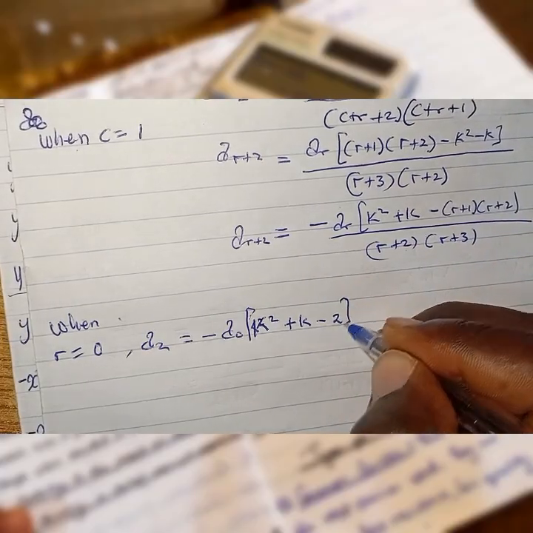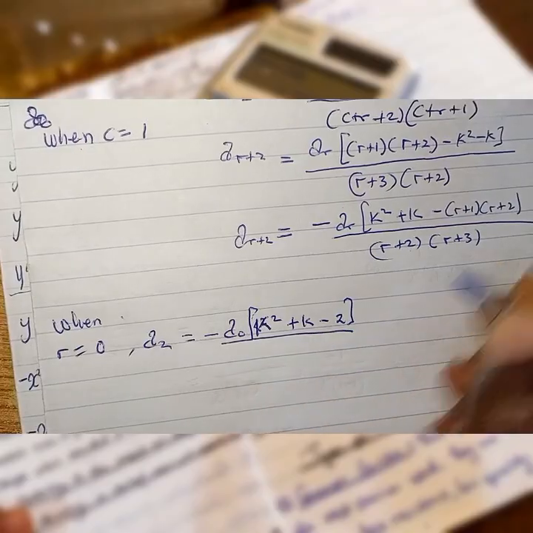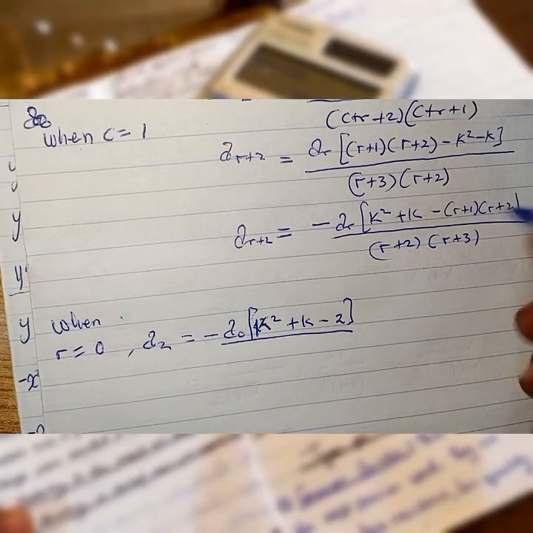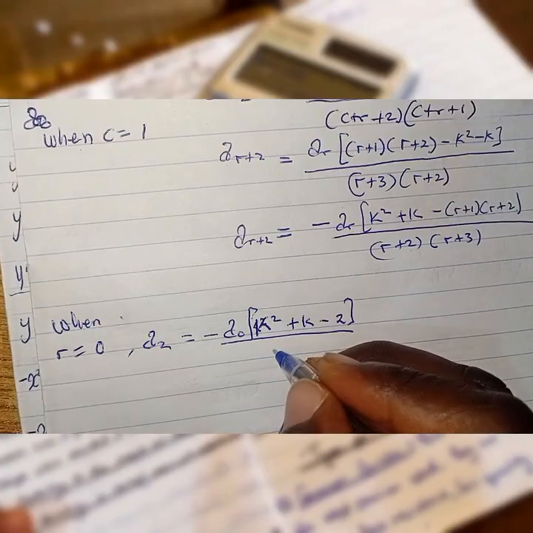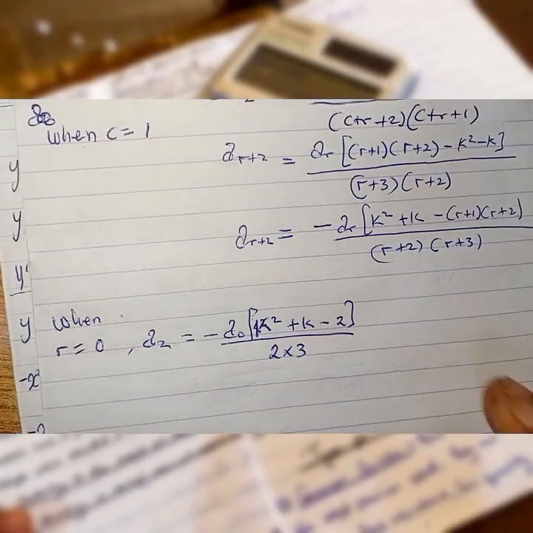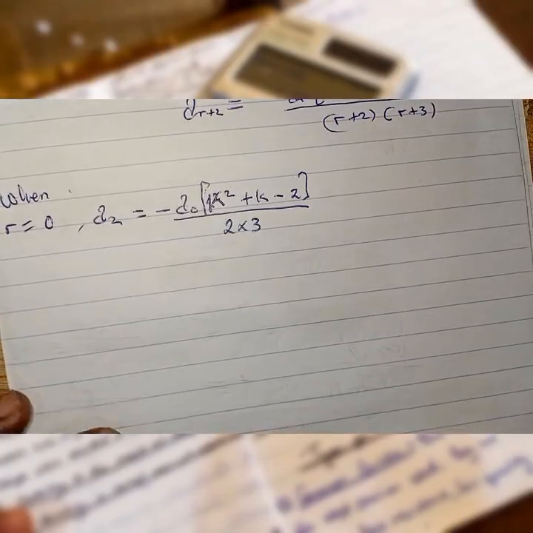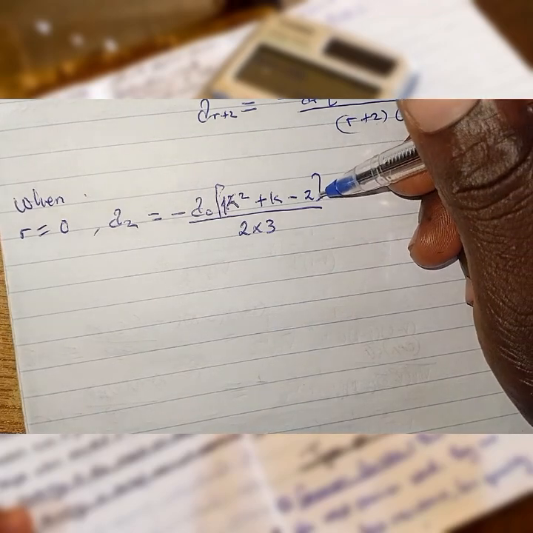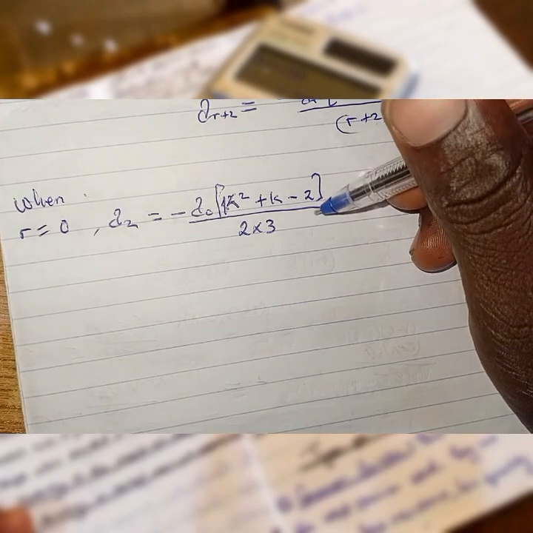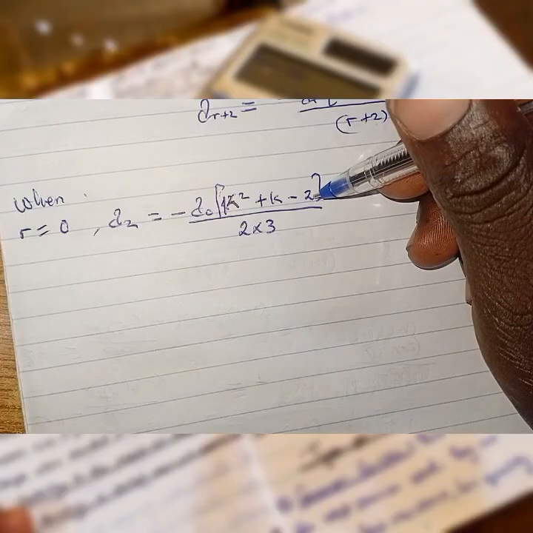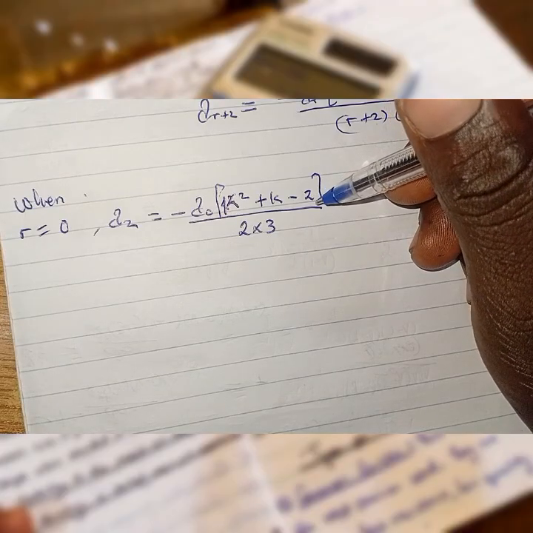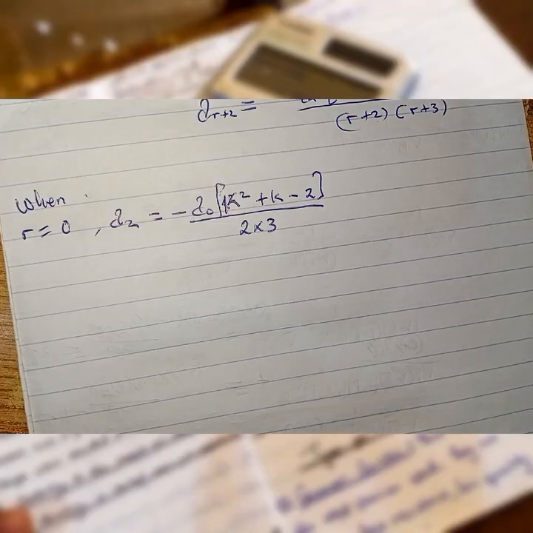We have this because 0 plus 1 is 1, 0 plus 2 is 2, 1 times 2 we have 2, then 2 over 2 times 3. We can see that if we do this, we are not going to get it in terms of A1, because we have to get it in terms of A1.